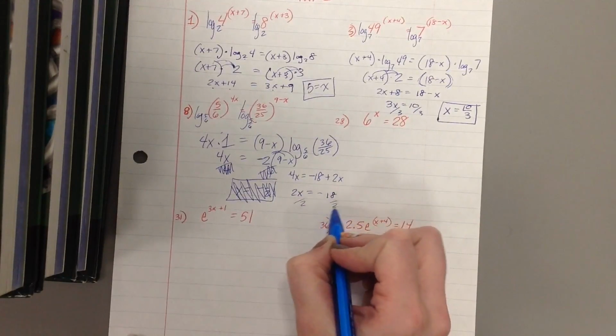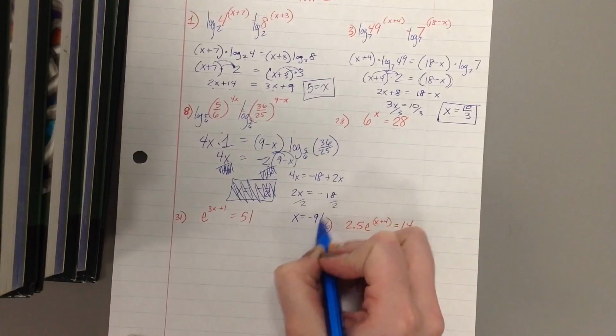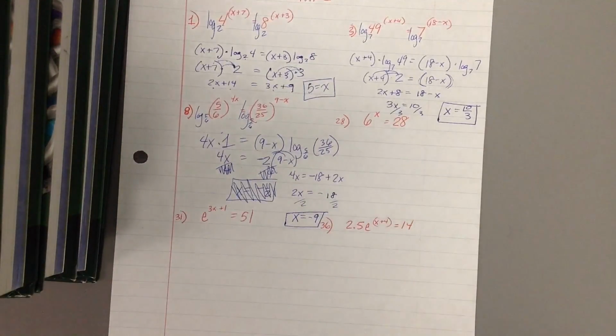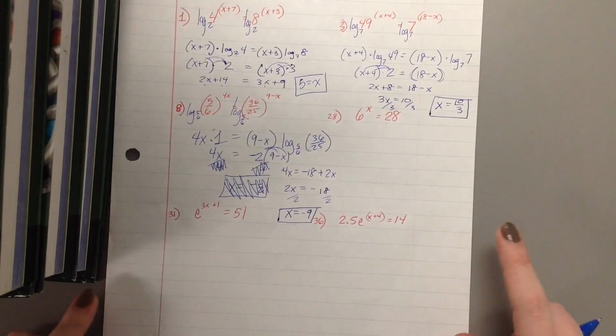Divide by 2. I get that x equals negative 9. That is a very different number. Glad I caught that. Alrighty, number 28 now.